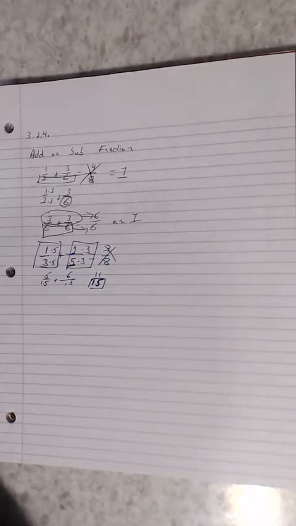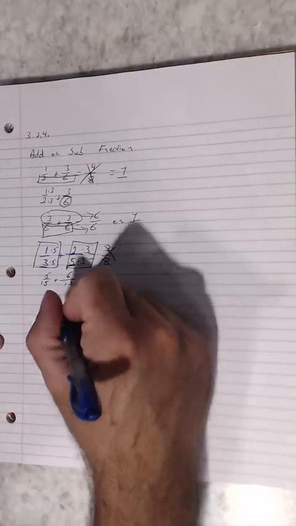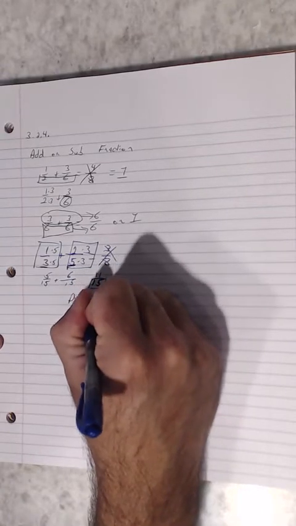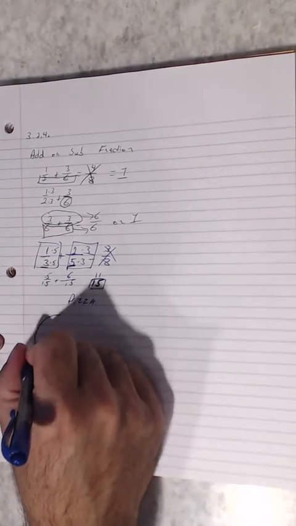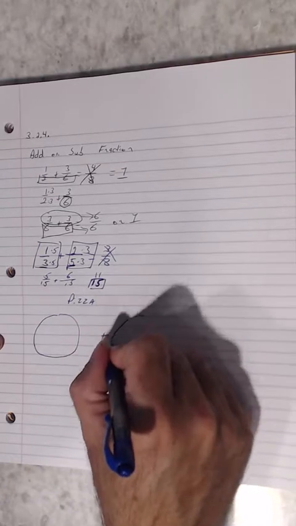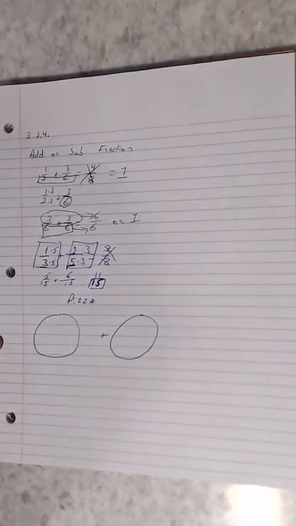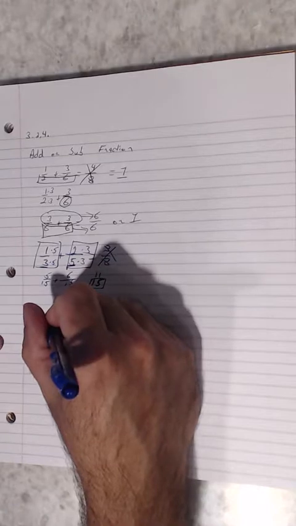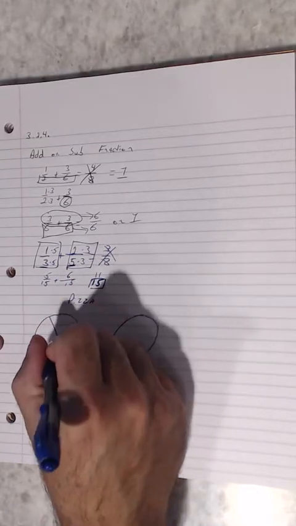If it was me, this would be mine. I would think pizza. You've got a whole pizza plus a whole pizza. And now we take somebody like Jason, who's only going to leave a third of the pizza.